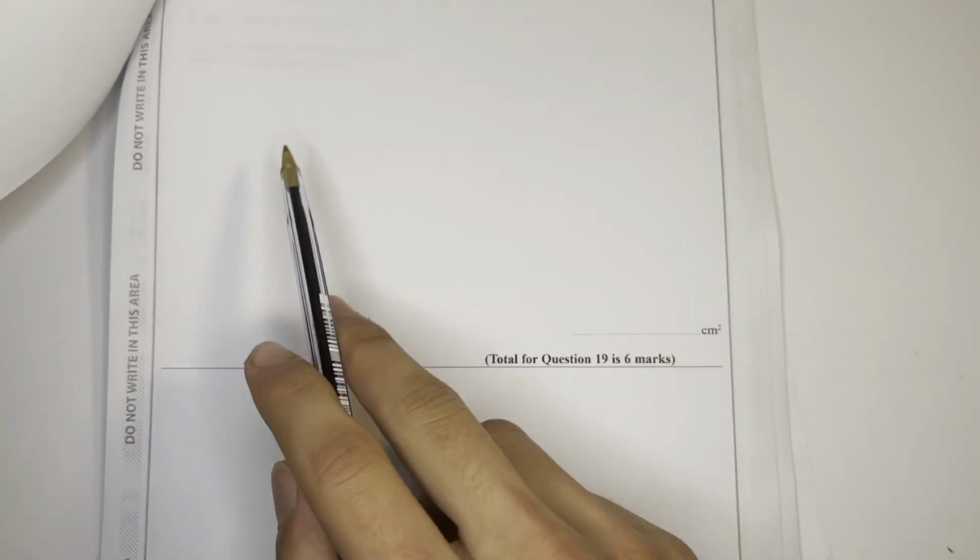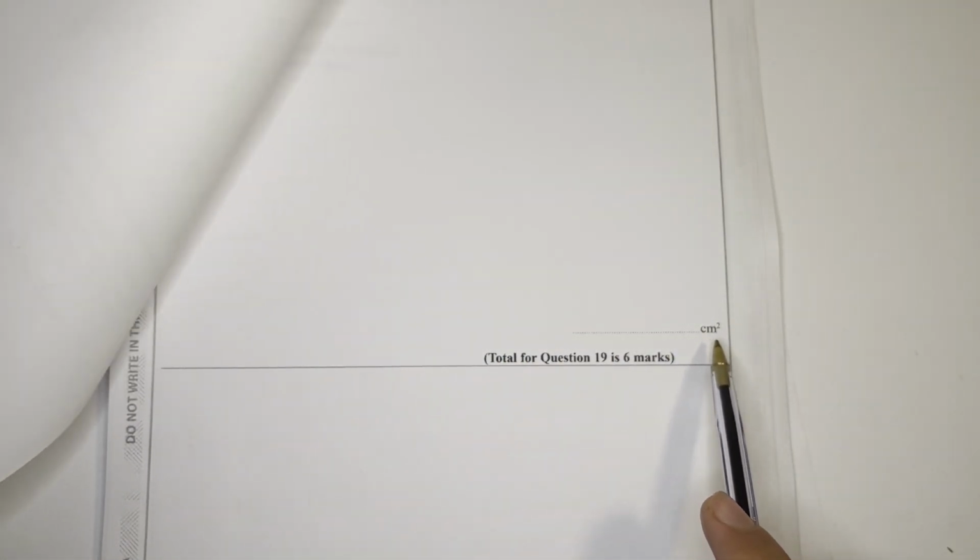We're given a lot more space to answer on the next page, but make sure to write down your answer in the correct space provided.